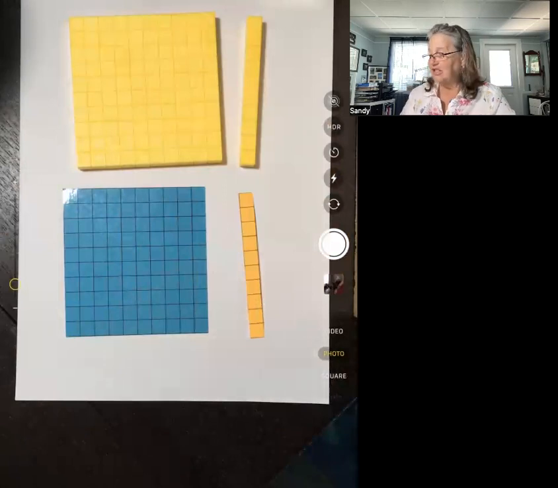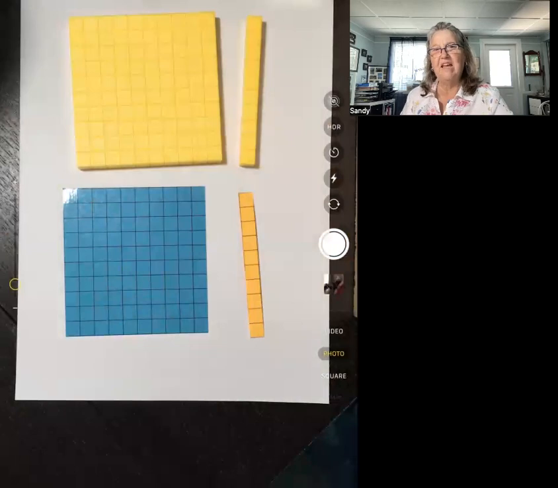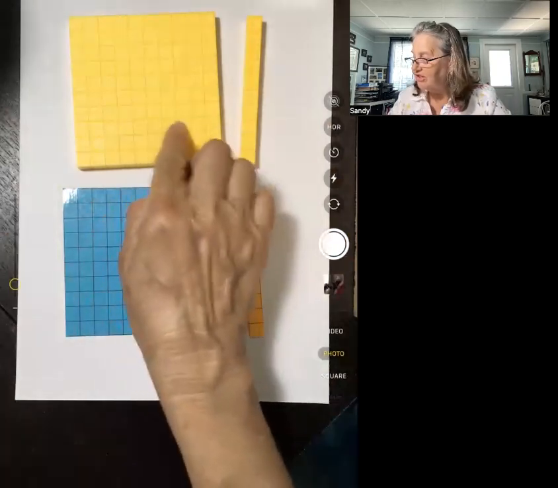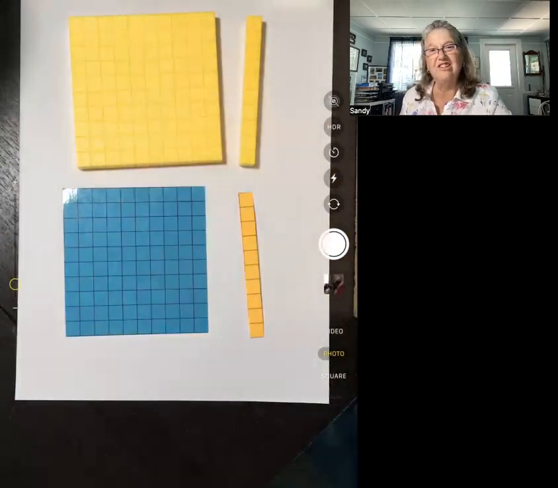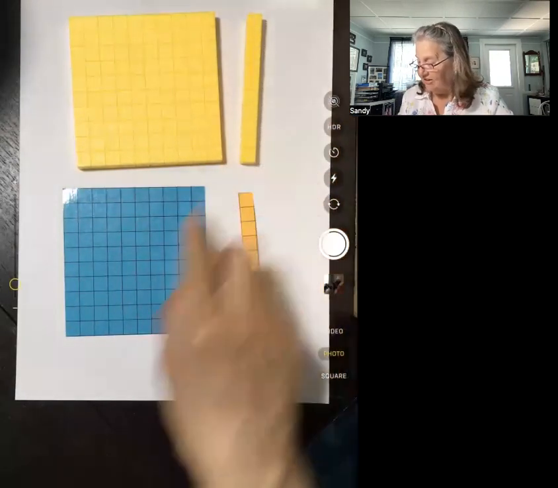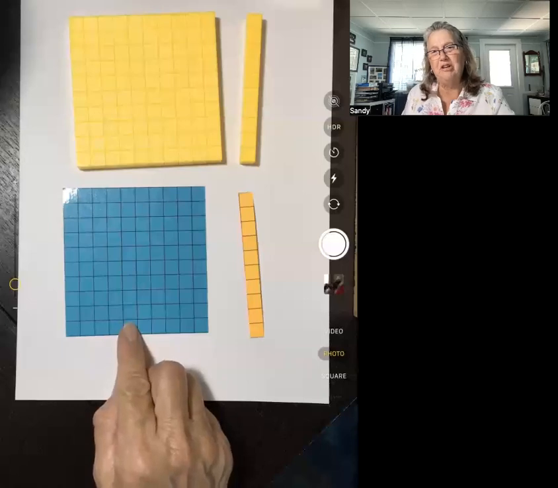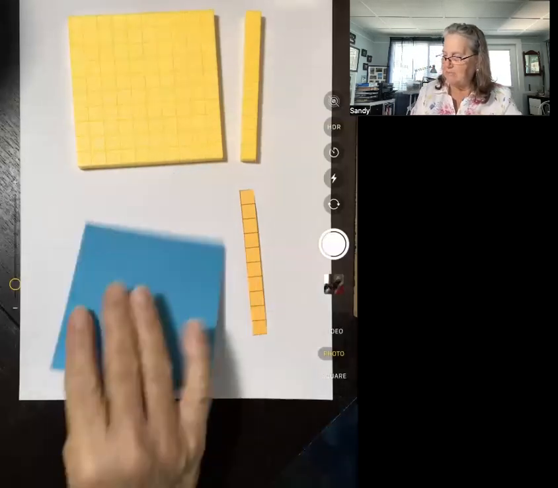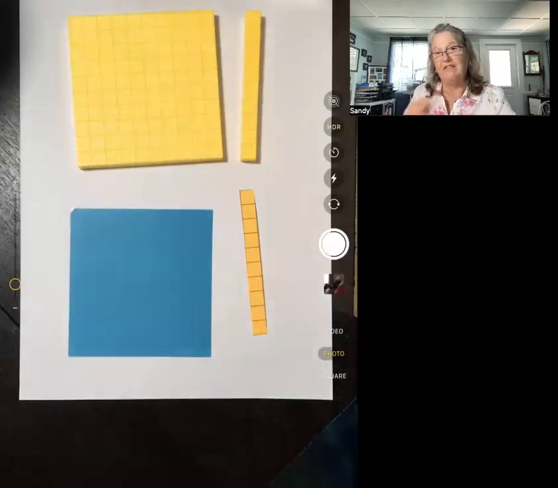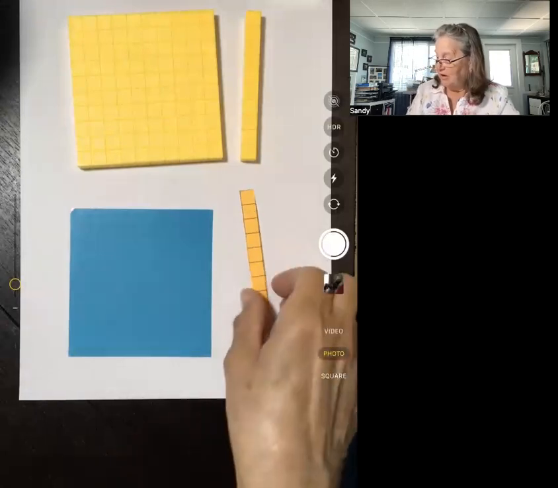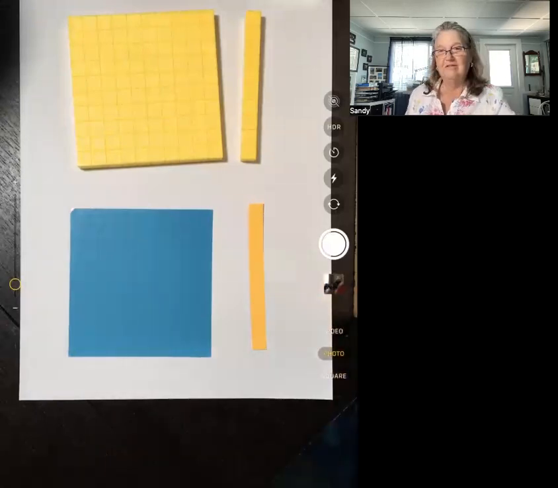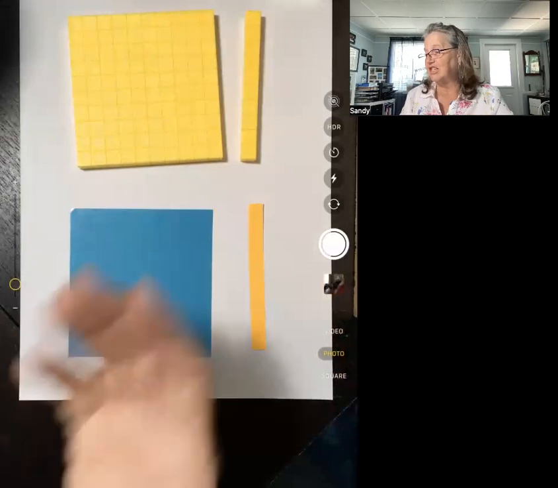Now you notice, if I have this one and I'm working with this one all the time, I'm seeing all those little squares in there. I see the 100 squares, but the beauty of this one is when I flip it over, I see what I've just been drawing, just the square. When I flip this over, I see just that thin rectangle, which is one of the ones I drew earlier. And then we transition.